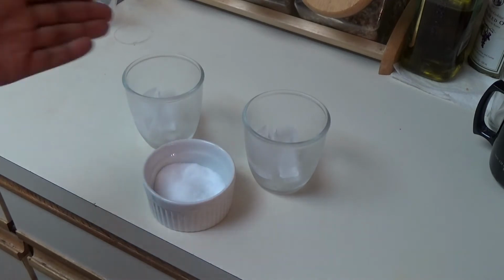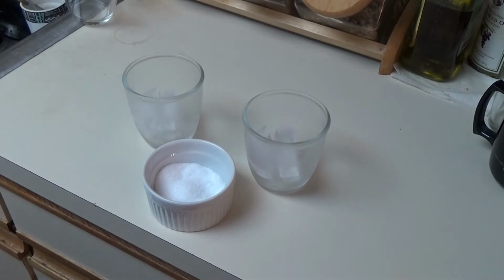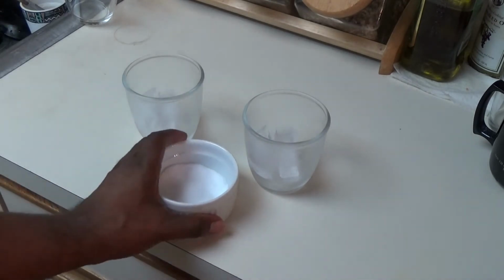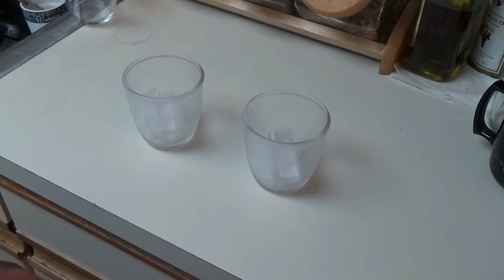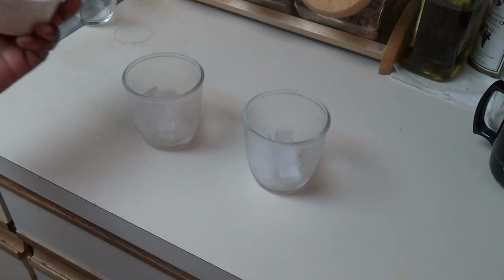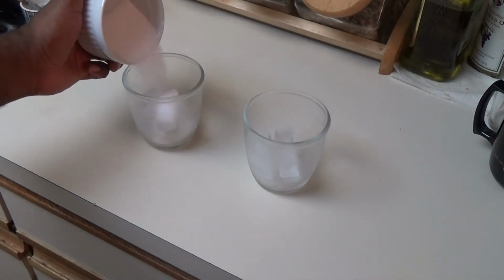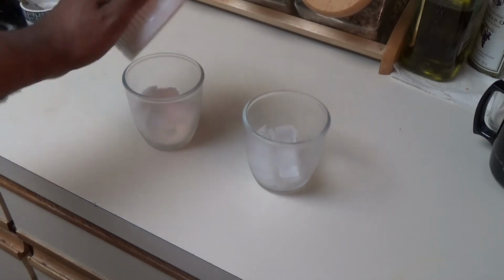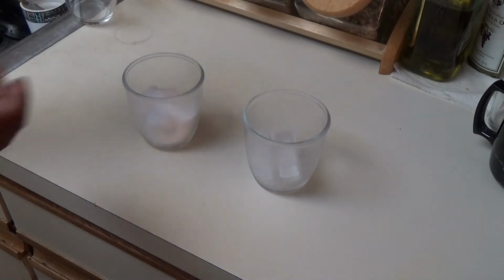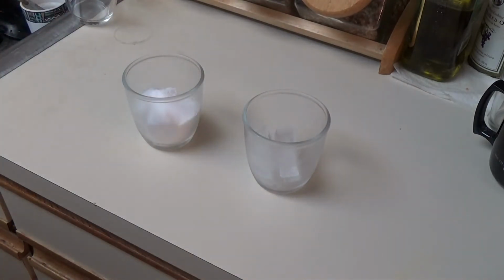Now in principle, I'll add this here, and I'll check back periodically and take pictures, etc. But what we should see is that the salted ice will have a lower freezing point, which means that it should start melting faster than the ice by itself. It'll melt faster and at a lower overall temperature. So I'm going to add that in, and we'll watch the science happen.